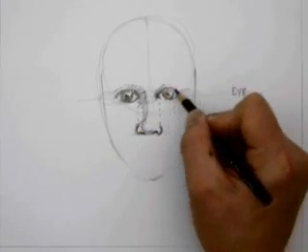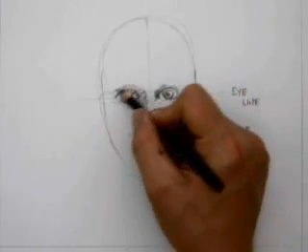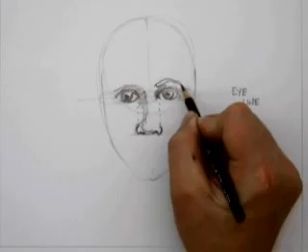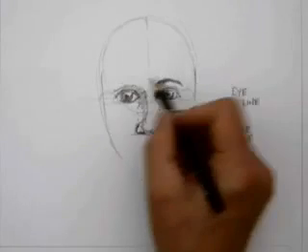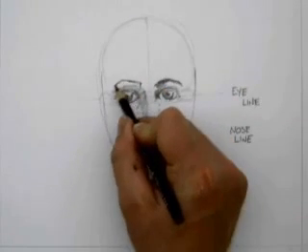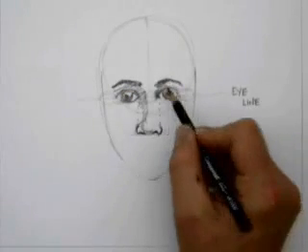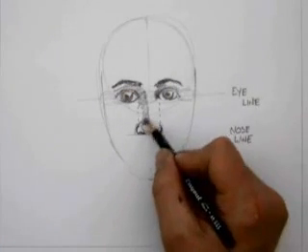So there we are. We're going to have the light source coming from the right side, a little bit of shadow on the left side of the face. And I forgot to put the eyebrows, so I'll go back in and draw a little bit of the eyebrows in there so we look like we're drawing a human and not so much an alien type figure. Alright.